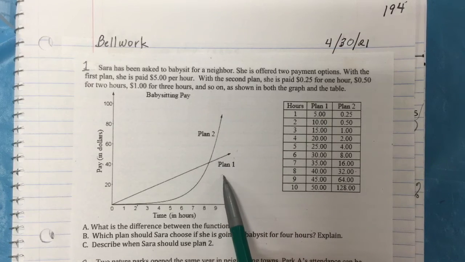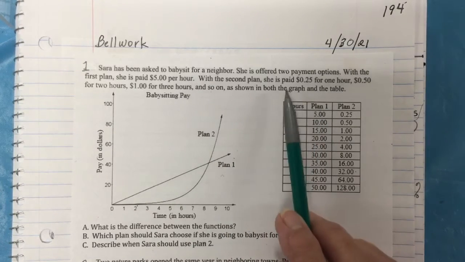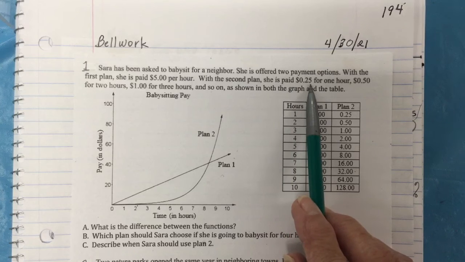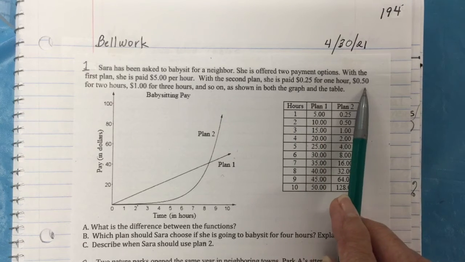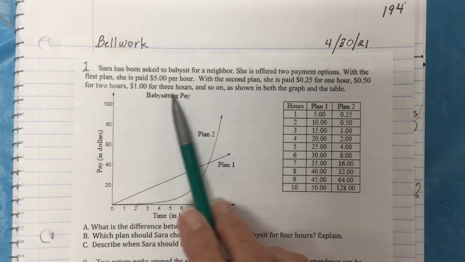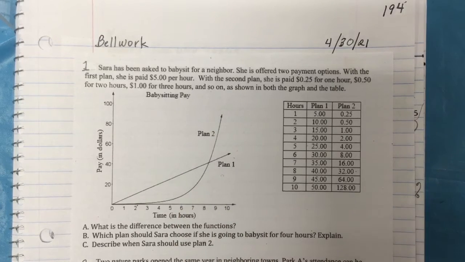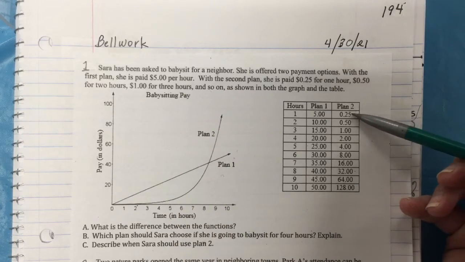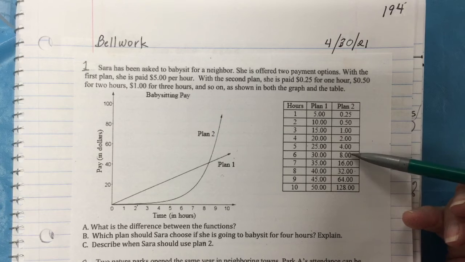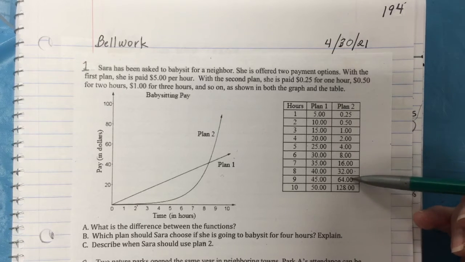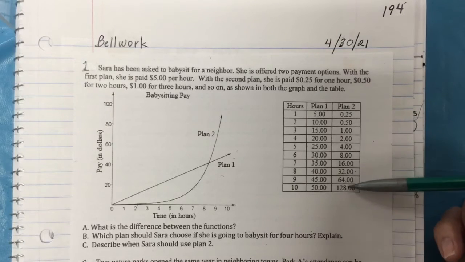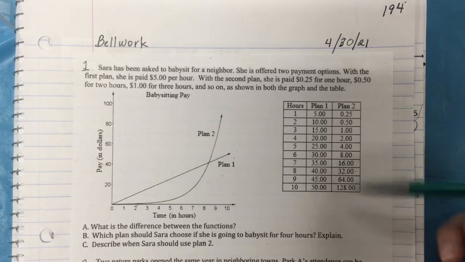That makes it a linear equation or a linear function. This is plan one. But on the second plan, she's paid 25 cents for 1 hour. It doubles to 50 cents, doubles to $1, and so on. So it is exponential growth. So you can see that it's going to very quickly get to be a lot of money if she continues to work for a lot of hours.